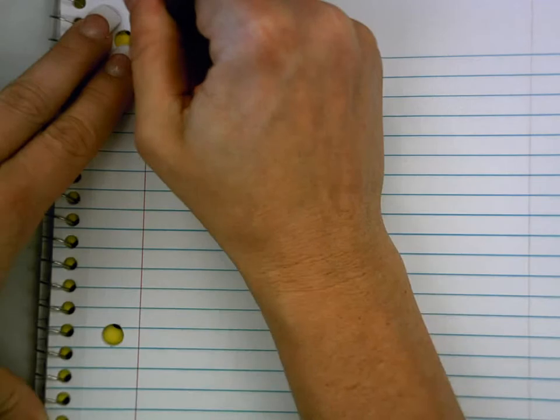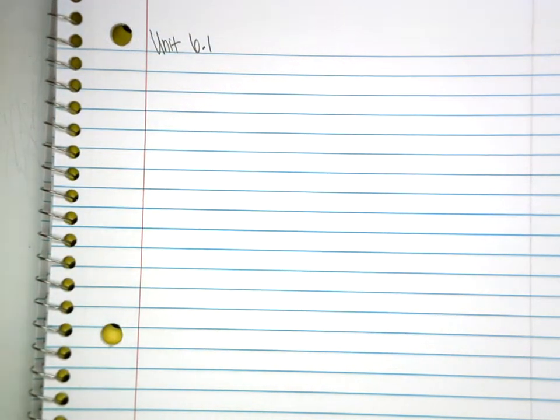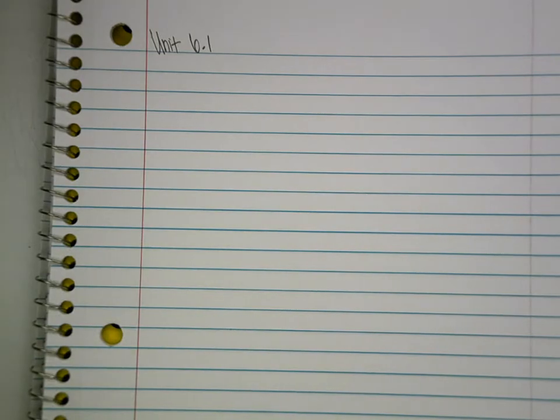Don't we need to know stuff from Unit 5 though, for Unit 6? Nope, you don't. They do not build on one another. So, we are starting on Unit 6.1 today. And Unit 6 is all about rational exponents.